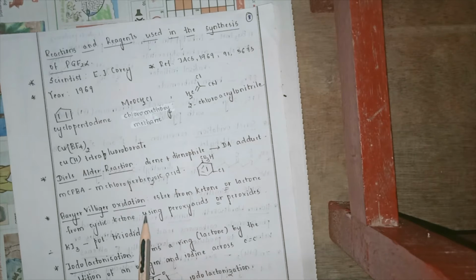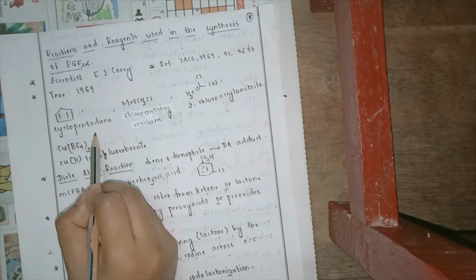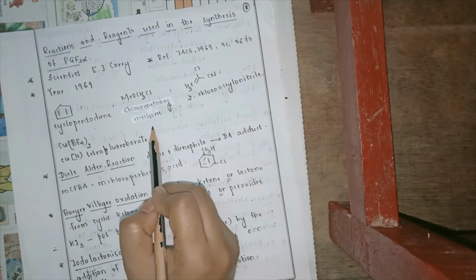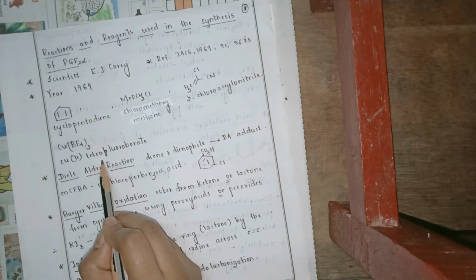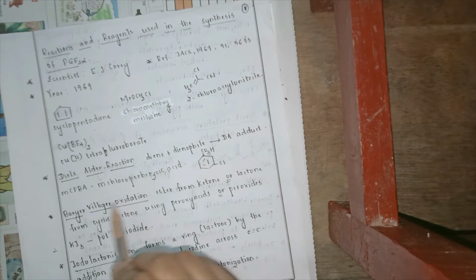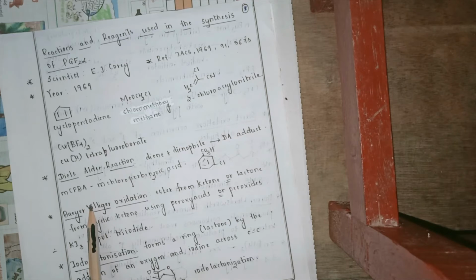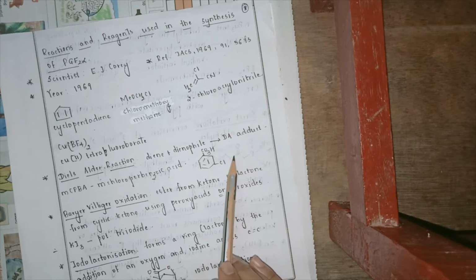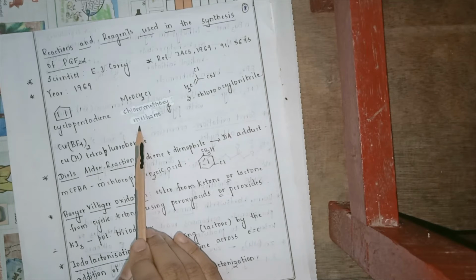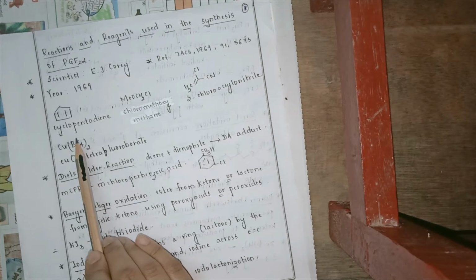The starting materials that he proposed were cyclopentadiene, chloromethoxymethane, 2-chloroacrylonitrile, and copper(II) tetrafluoroborate. So these are some of the starting materials that have been proposed. The first named reaction in this particular synthesis would be a Diels-Alder reaction. When a diene and a dienophile react with each other, they give a Diels-Alder adduct. This Diels-Alder adduct can act as an intermediate for various types of reactions. So cyclopentadiene, when it reacts with chloromethoxymethane, we get a methoxylation.